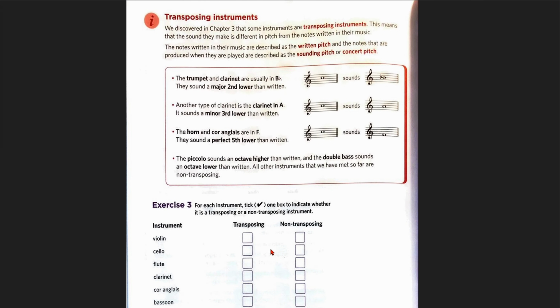So transposing instruments we discovered in chapter 3. Some are transposing. It makes a difference in pitch from the notes written in their music. The notes written in their music are described as the written pitch, and the notes that they produce when they are played are described as the sounding pitch or concert pitch. The trumpet and clarinet are usually in B flat, sounding a major second lower.